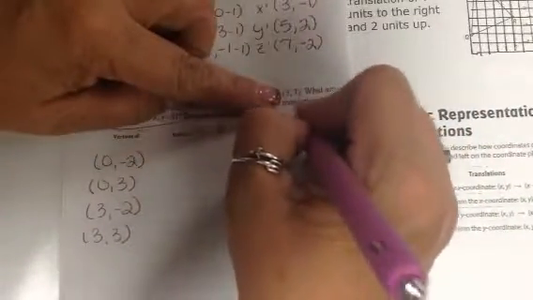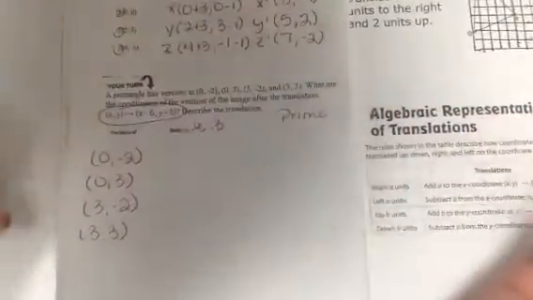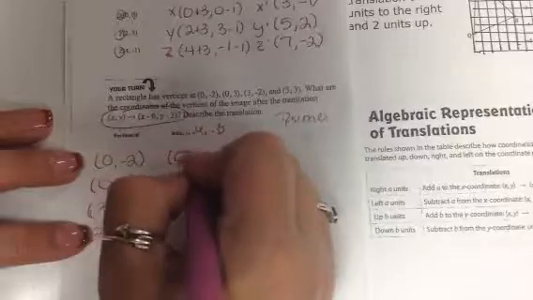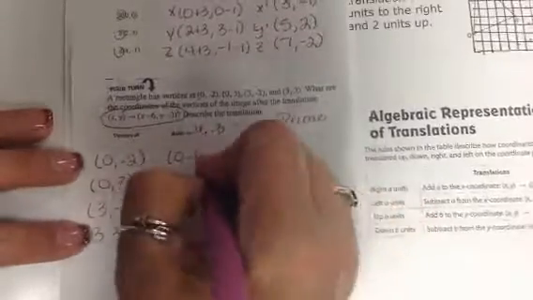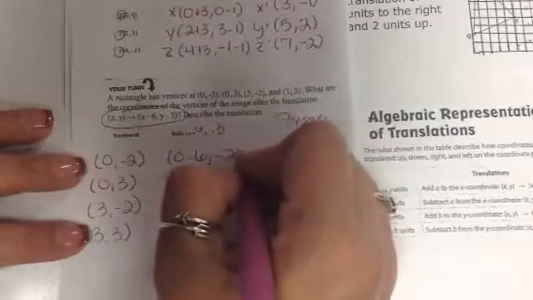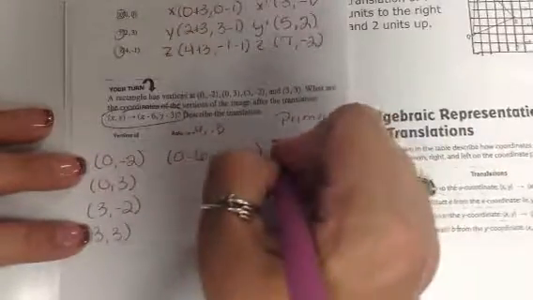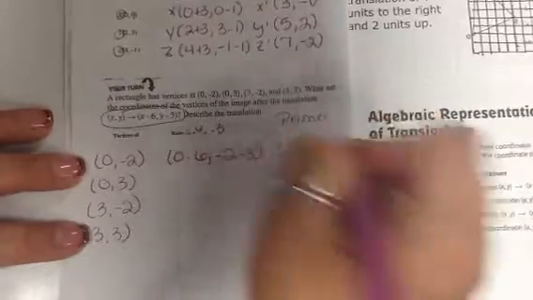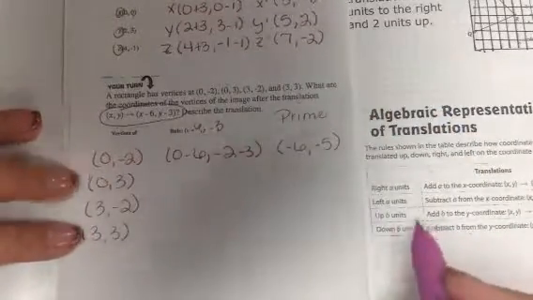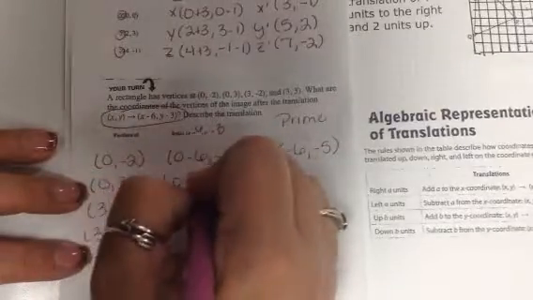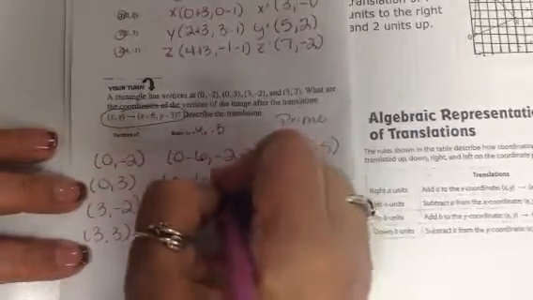I'm going to write the word prime over here since it didn't name the points. And then I'm just going to go fill in like I did before. X is 0 minus 6 because that came from there. Y is negative 2 minus 3 because that came from there. So that gives me negative 6 comma negative 5. I want you to stop the video for a minute, try some of these on your own, and then come back and see if your answers match.